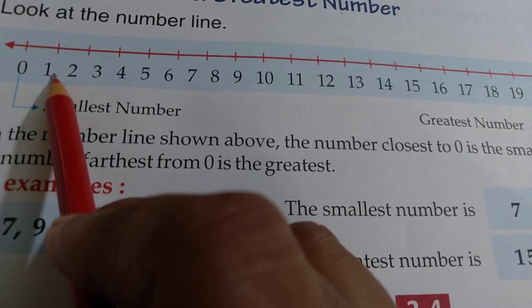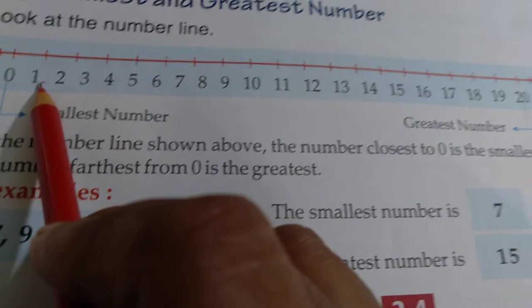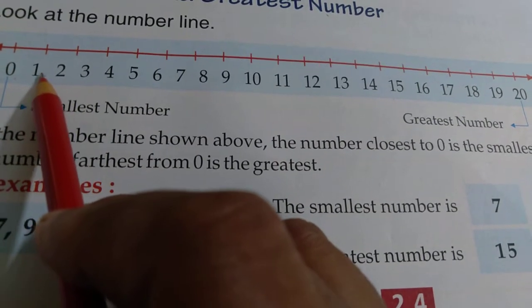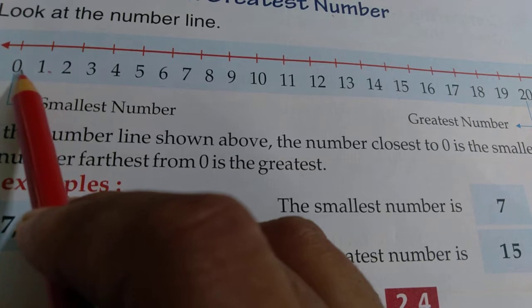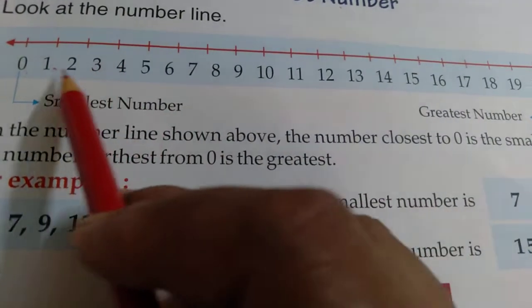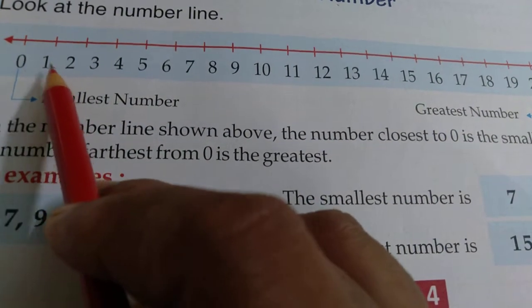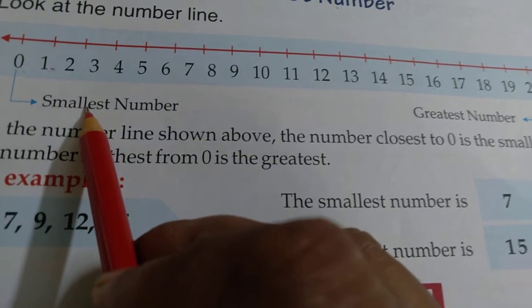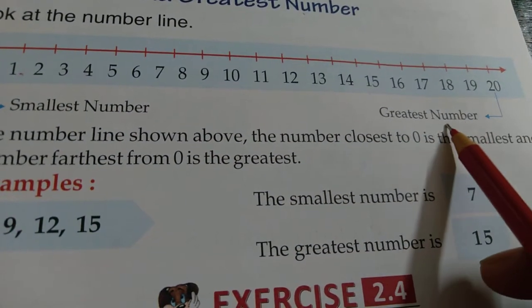So 1 is the lowest number, the smallest number in the number line, because the number line starts from 0 to 20. Isn't it? The number closest to 0 is 1. So 1 is the smallest number here, and 20 is the greatest number.